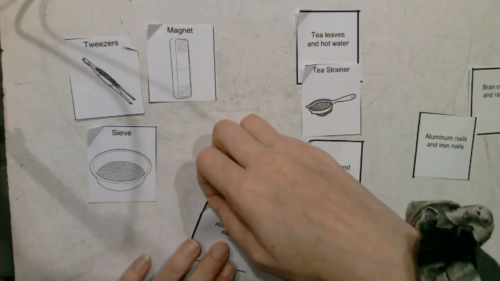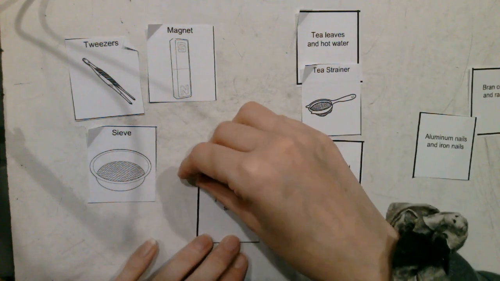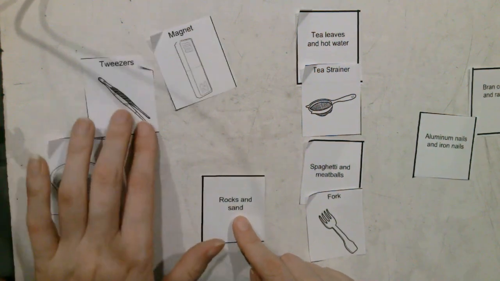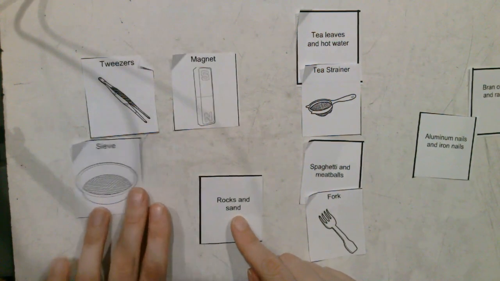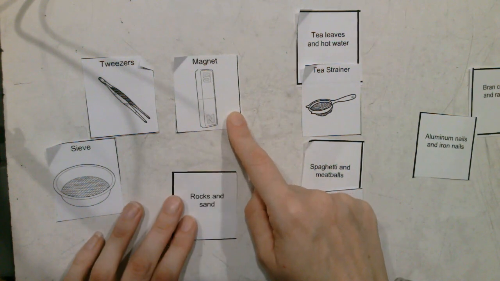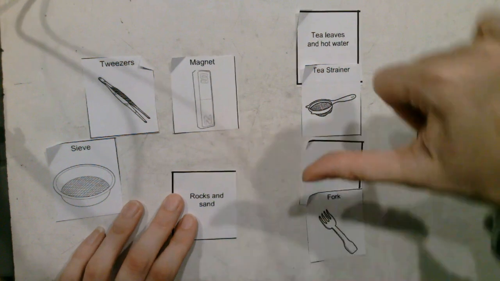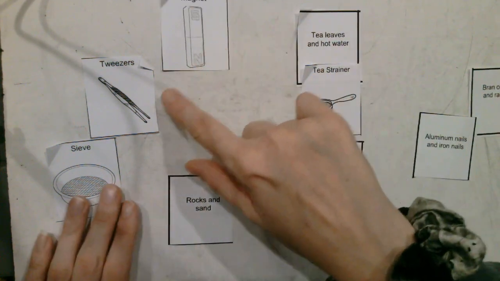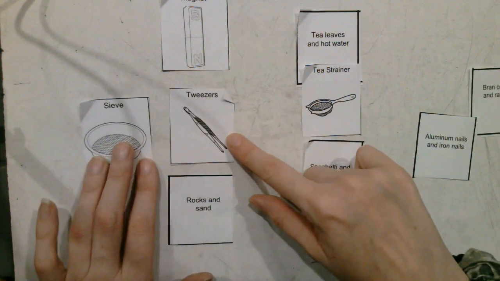Let's go to rocks and sand. This one makes me think of the beach and then being in the woods sometimes. When I think of rocks and sand, let's think of their physical properties. Thumbs up or thumbs down? Are either of these magnetic? No, thumbs down. Neither of these are magnetic, so we can't use the magnet tool to help us separate them.